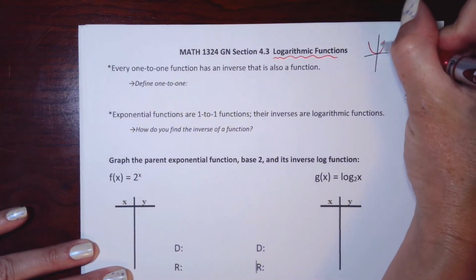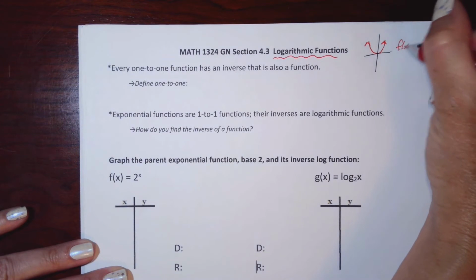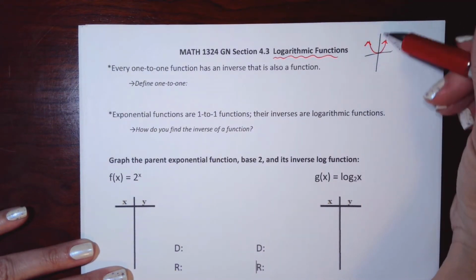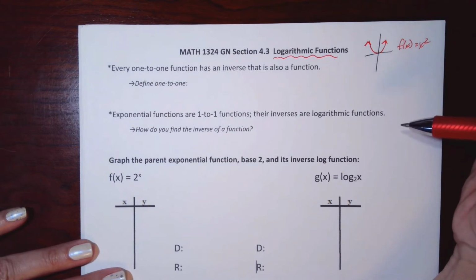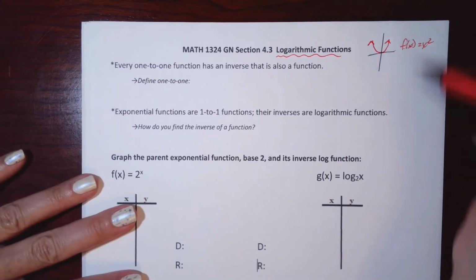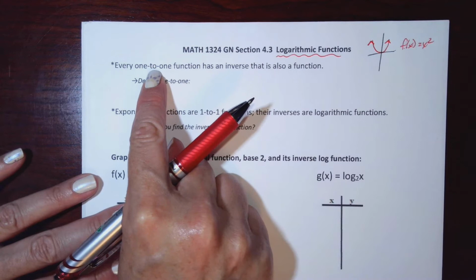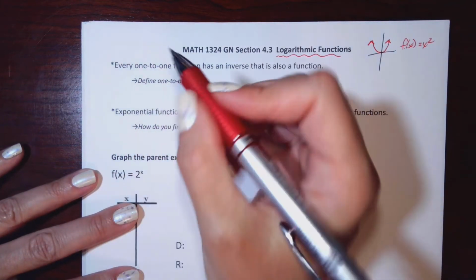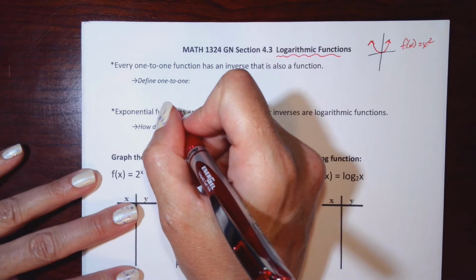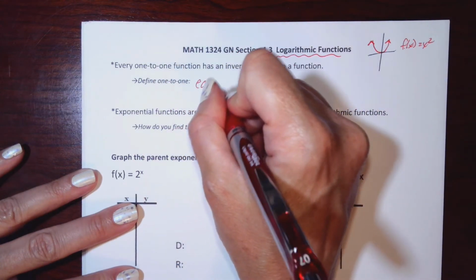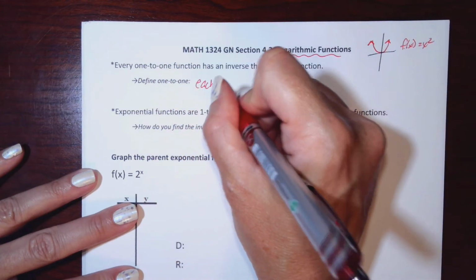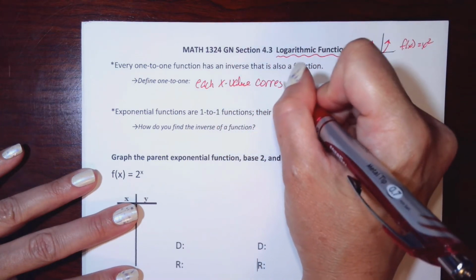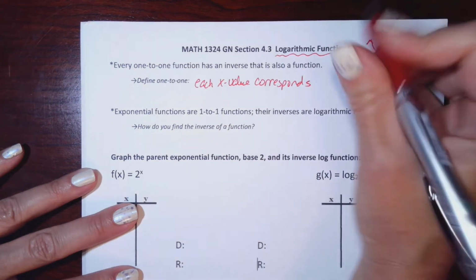So, for example, here's my quadratic function, f of x equals x squared. This is going to pass my vertical line test. Any vertical line I draw will only pass through that parabola once. To be a one-to-one function, it also has to pass a horizontal line test, because to be a one-to-one function, that means that each value in the domain, each x value, corresponds to a unique y value.